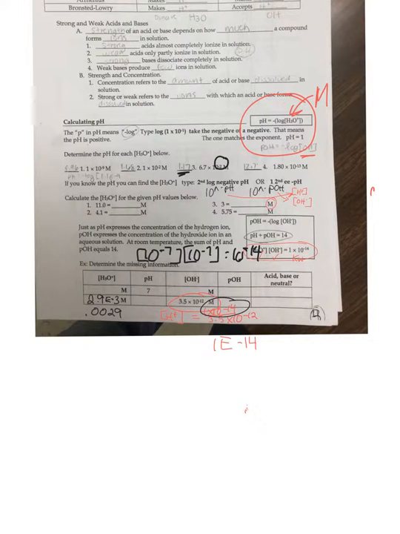I would say let's do number 1 and 2. And then down here, I want you to try and do this first row. And then we'll go over the answers. Cool? All right.